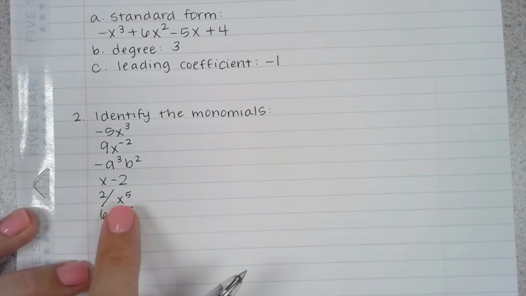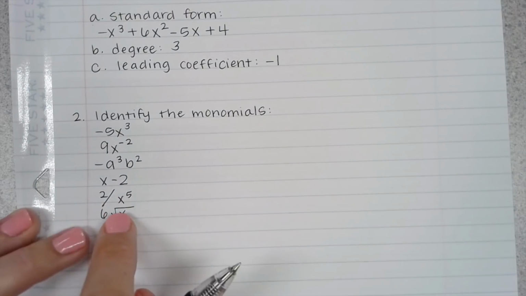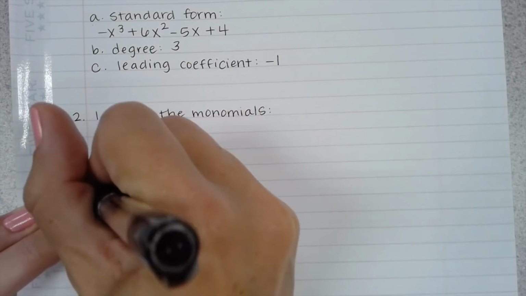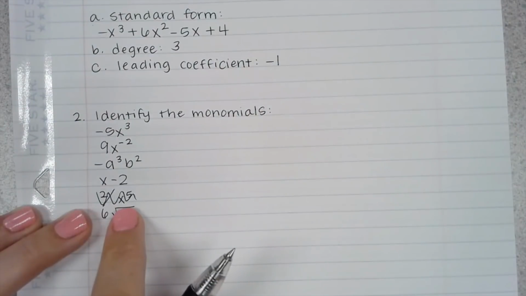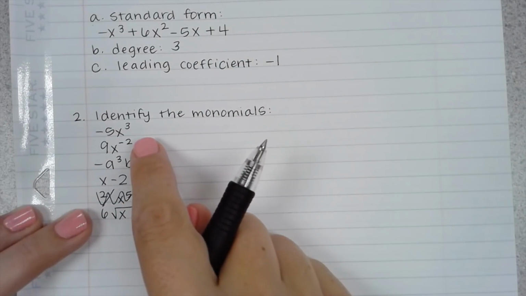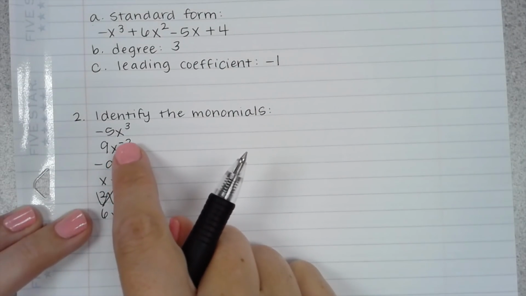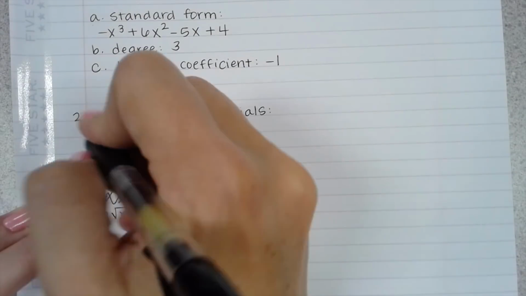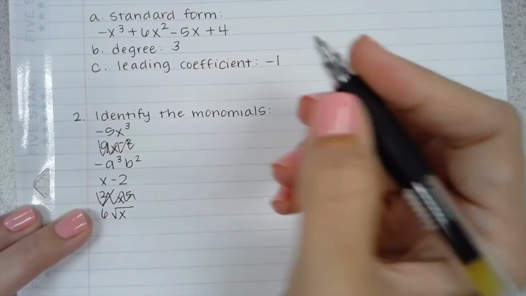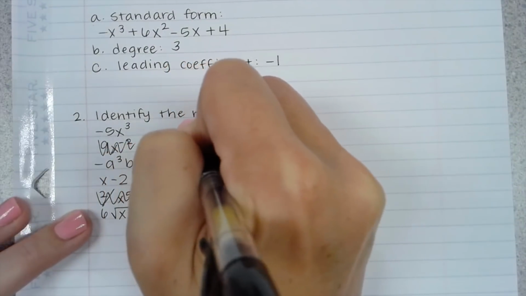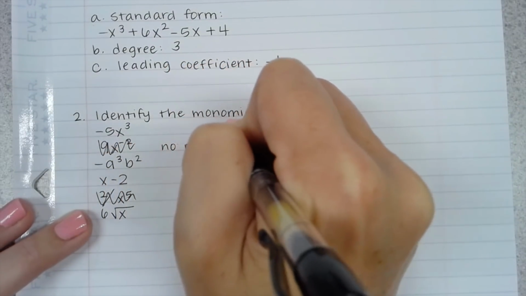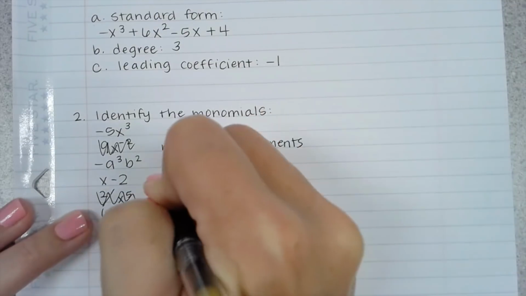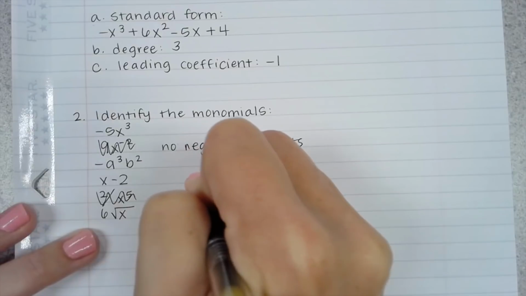So since that's the case, there's 2 that you can cross off initially. So 2 over x to the fifth, that one's not a monomial because that one has the x to the fifth in the bottom. And then if you look up here, remember negative exponents would just flip variables into the bottom of the fraction. So anytime you see a negative exponent, that also means it's not a monomial. So there's no negative exponents. And then for this one, it was no variables in the bottom.